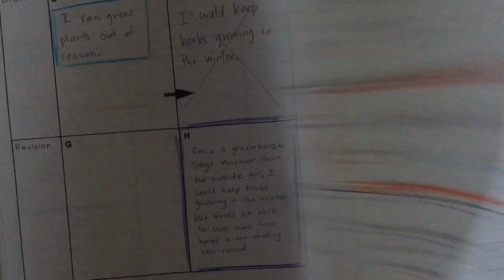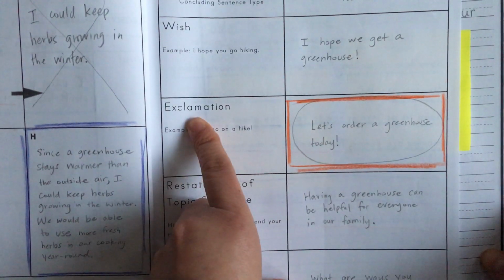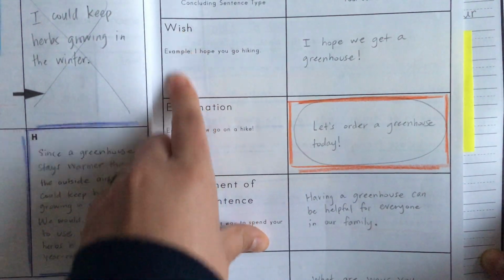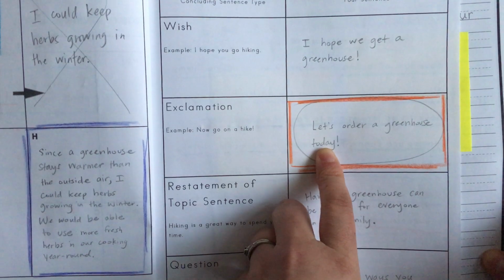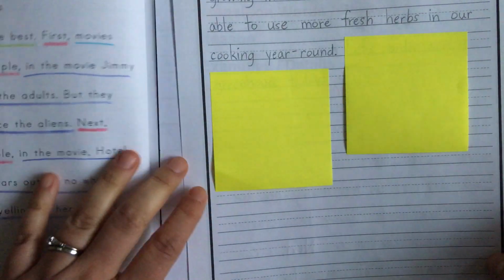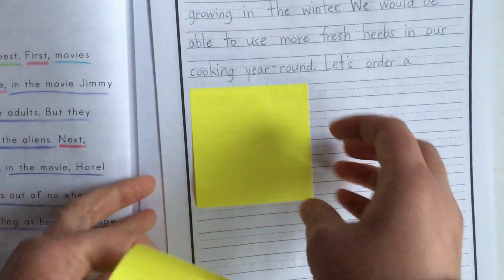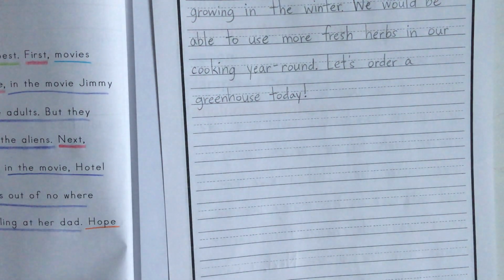Now it's my turn. I'm going to turn the page, go to 15. I'm using an exclamation. Oh, they used wish. Sorry, that was called wish. They used a wish example for their writing. I chose the exclamation, so I'm going to write, let's order a greenhouse today as my concluding sentence in my own writing. Let's order a greenhouse today.